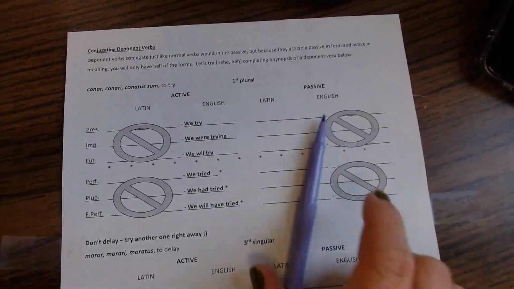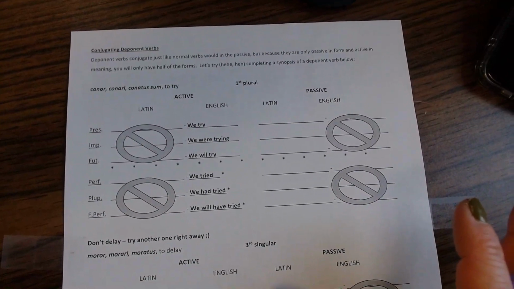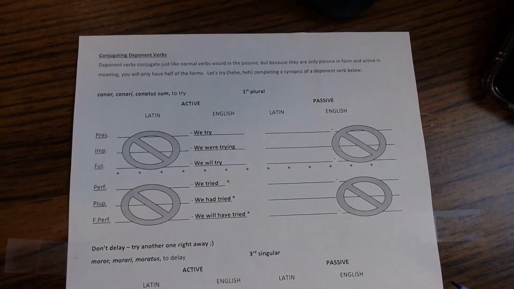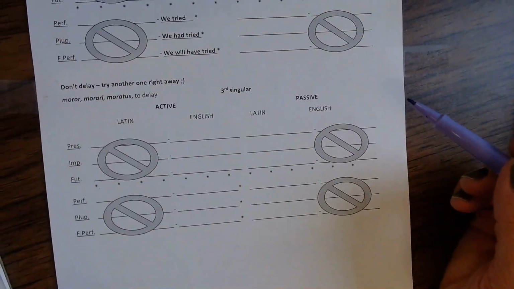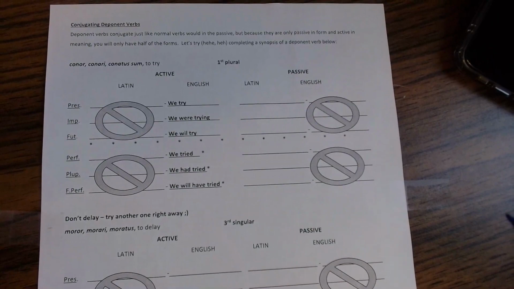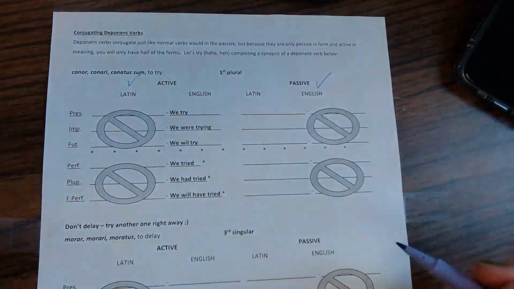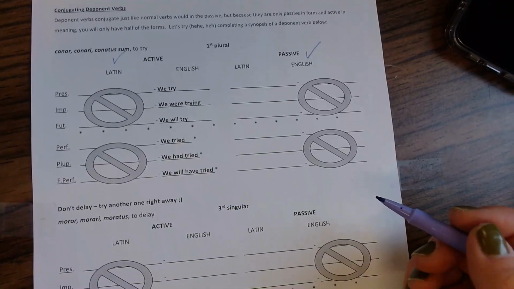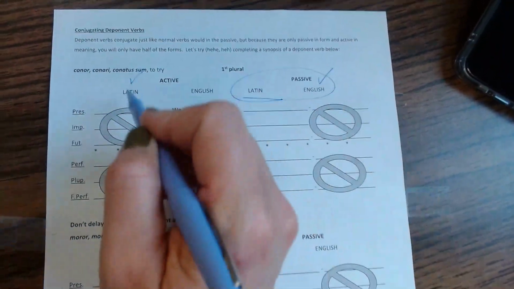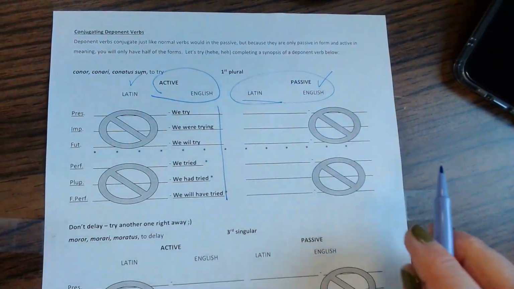Okay, so I'm going to go through and finish this synopsis with this deponent verb. The two are different in that the top one I've given you the translation and the bottom one I have not. So if you look at the top translation, again, just to remind you that it's this column and this column for a non-deponent verb that we're missing. They're always passive in form, but then active in meaning. So these are all active translations.